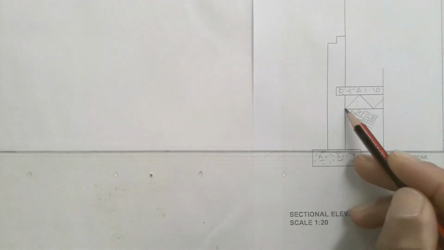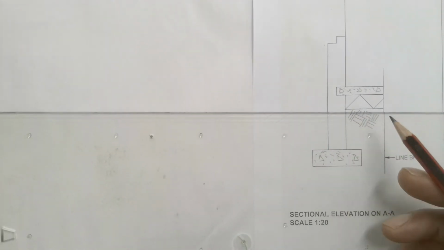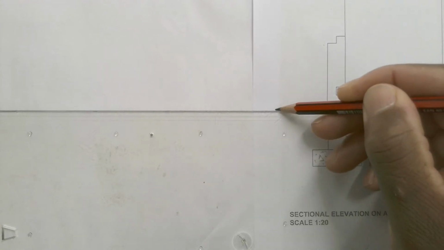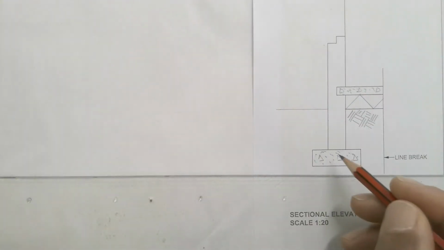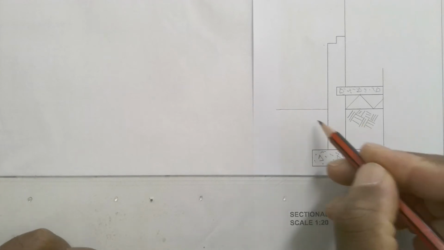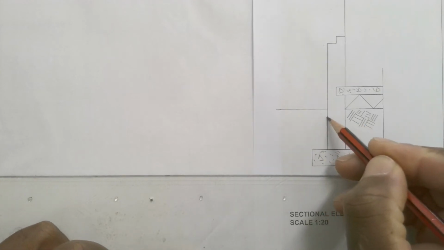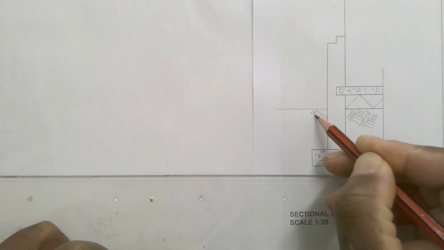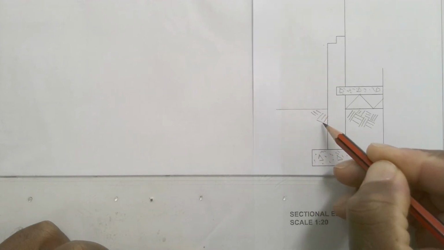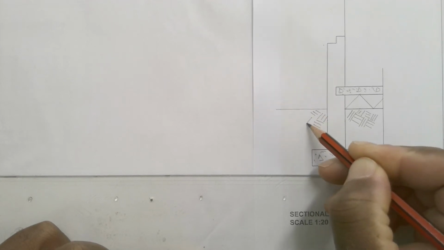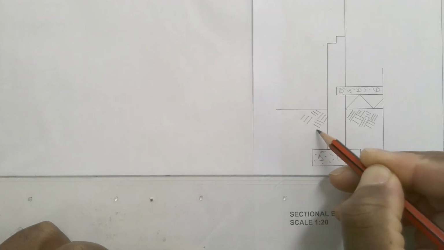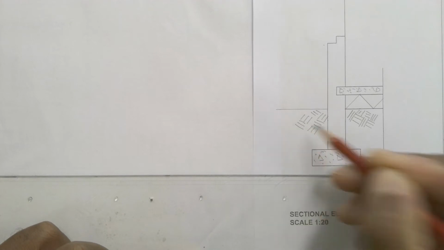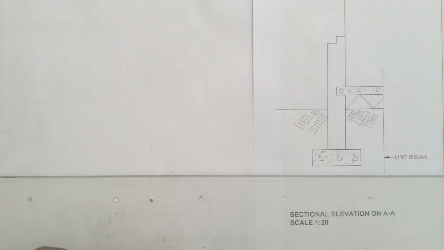Now this line here is projected on the left hand side so that you can complete your undisturbed earth on this side too, again in threes. This is known as anti-step earth.